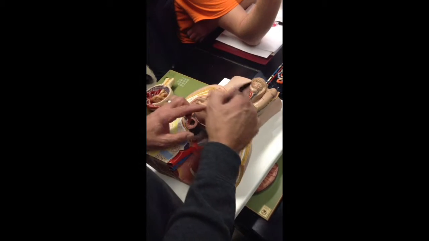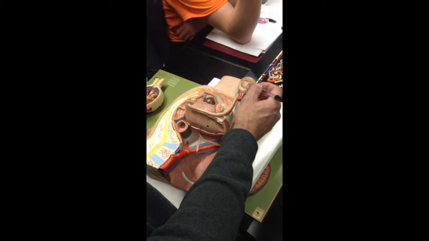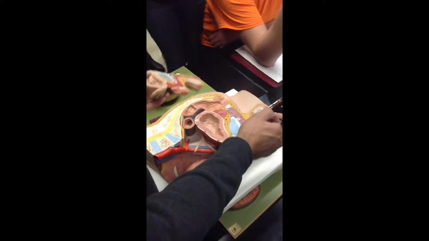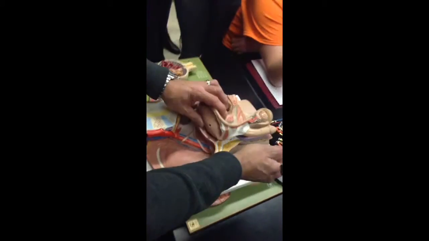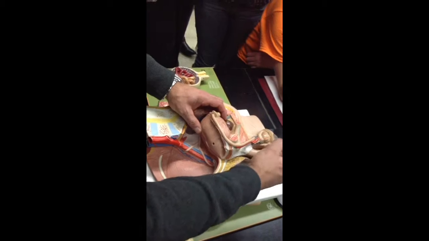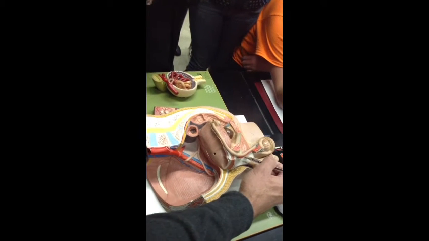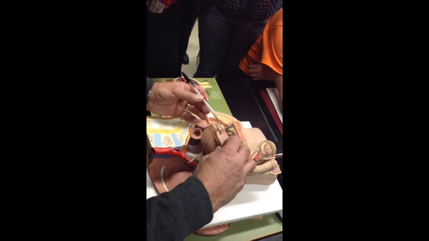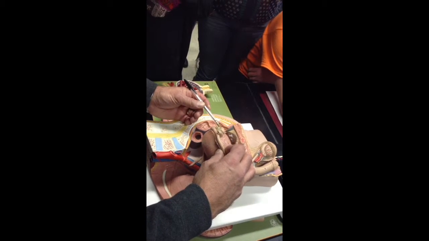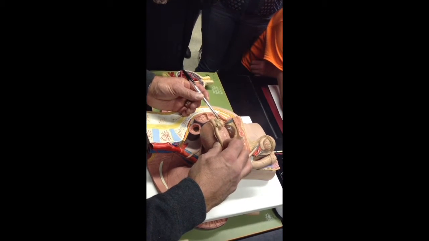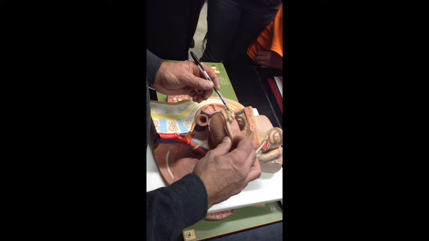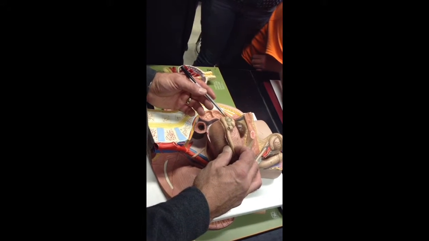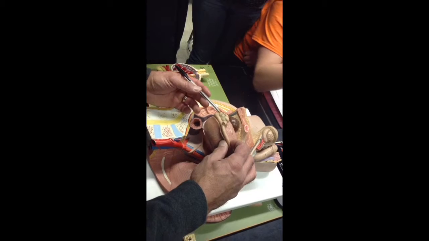So spermatogenesis is taking place inside the testes in the seminiferous tubules. During ejaculation, it travels through the vas deferens, makes its way alongside the bladder, and meets up with the seminal vesicle here, which is an accessory structure of the male reproductive system. Secretions from the seminal vesicle join sperm cells inside the vas deferens.